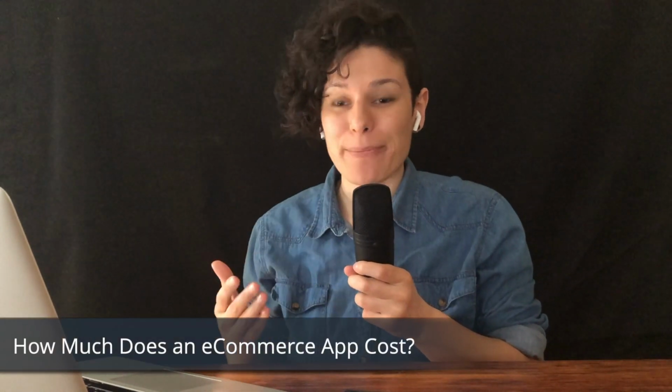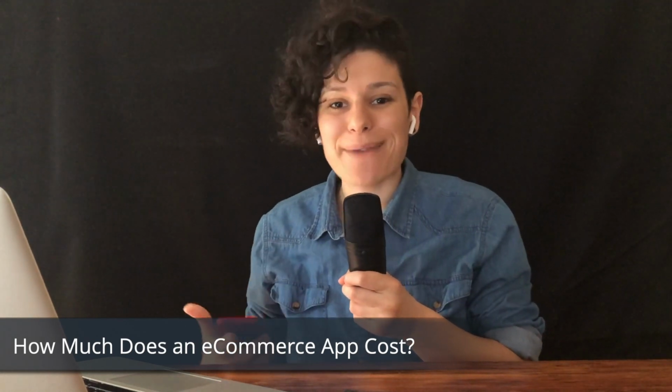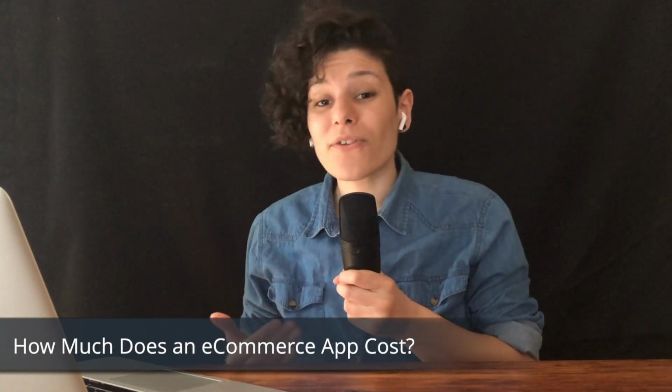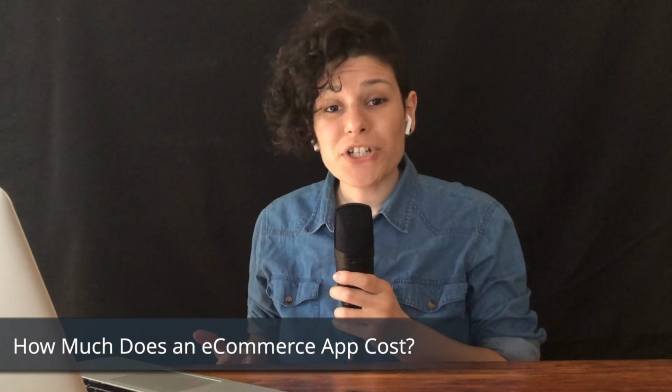This week we're going to be talking about the cost of an e-commerce app. So an app that you can get on your phone and that you could download from the App Store, may that be from Apple, so on iOS, or from an Android phone, so in the Google Play Store. So if you're a retail merchant, if you're an e-commerce owner, and if you would like an app made specifically for your online store, then this video is for you.